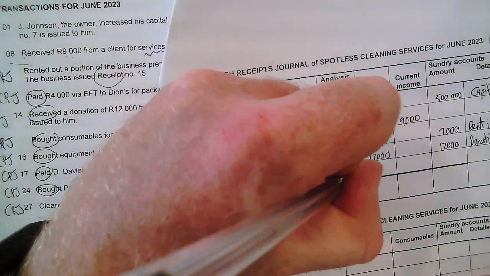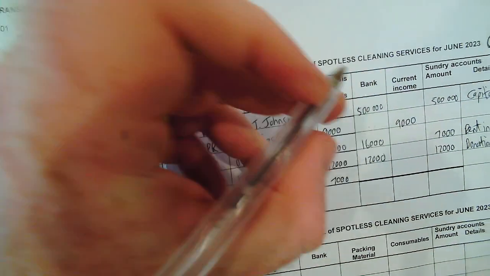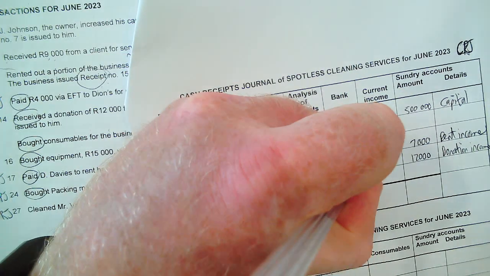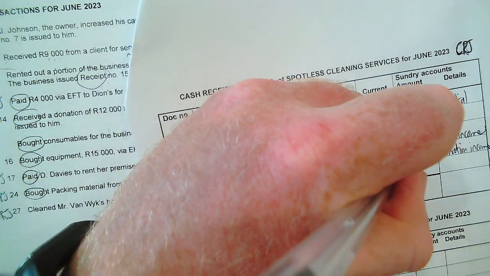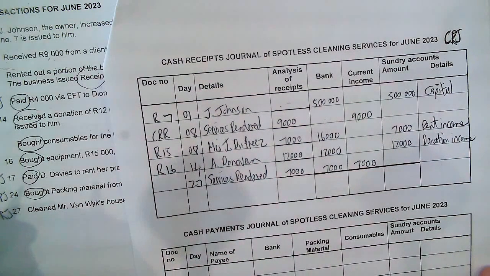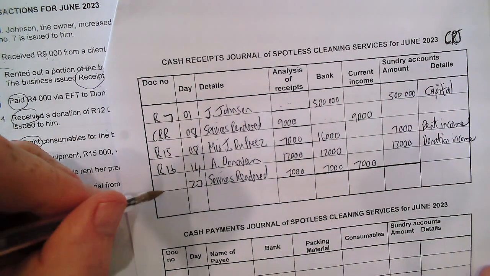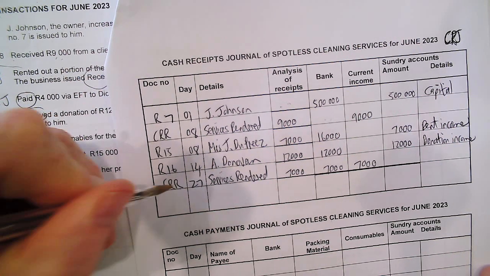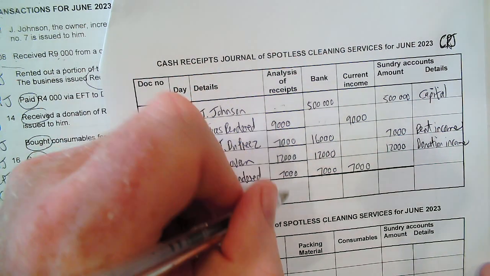7,000 rand. It's on day 27. 7,000 rand over there. And I'm going to put 7,000 rand in current income as well. What will I put here? Because it's services rendered, I write CRR. I'm not going to add the column of analysis.